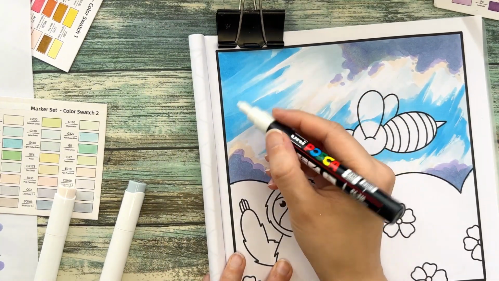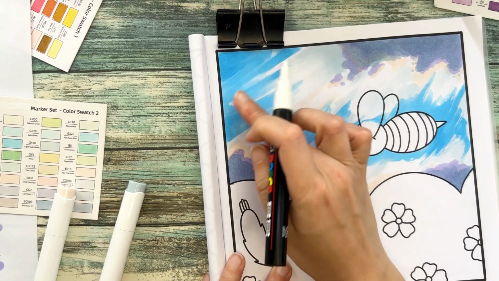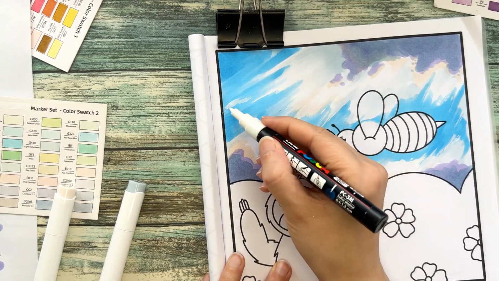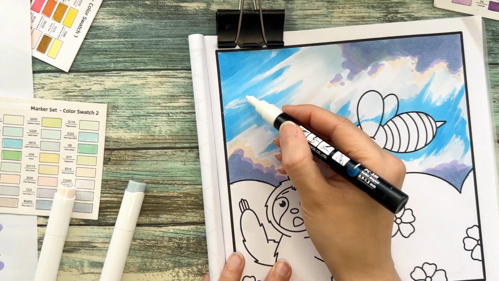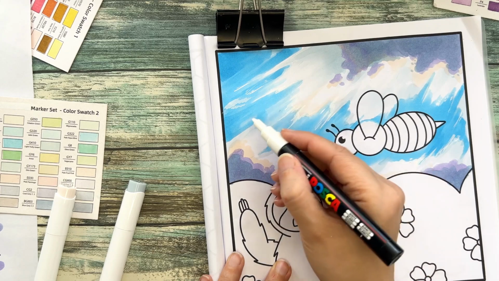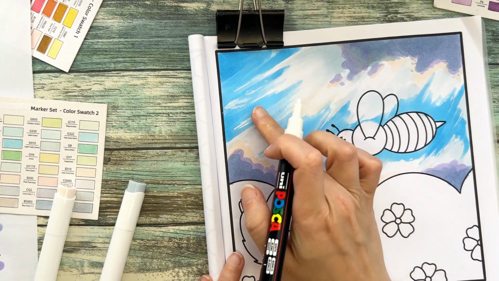You can even add a small cloud here with a few layers of smudging. But some white ones without smudging also look great.